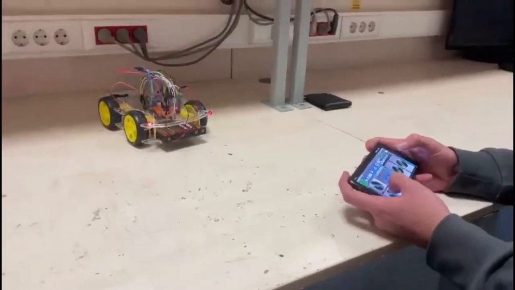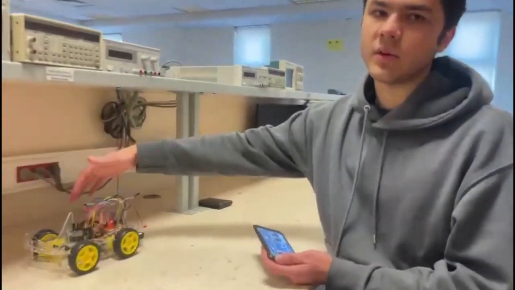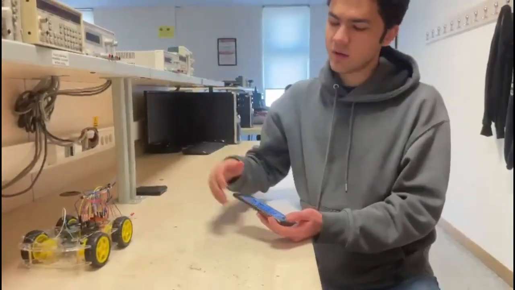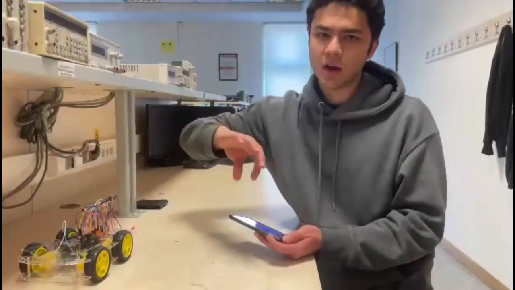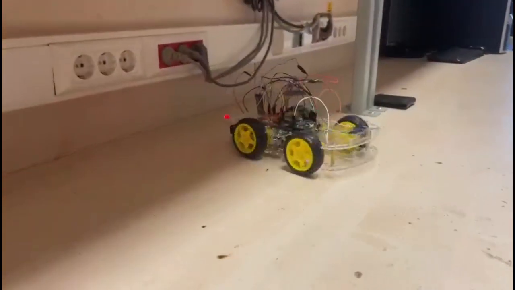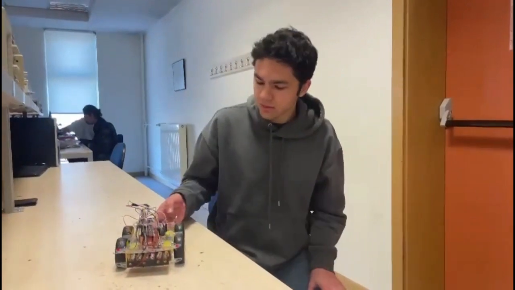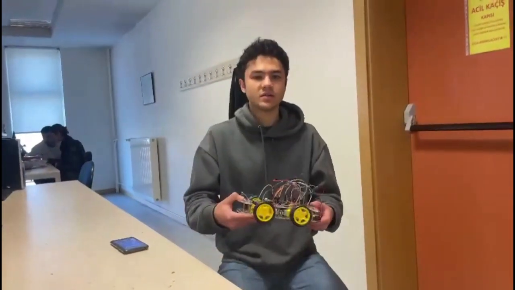I implemented right and left turns by just stopping one side of the car and giving full power to the other side, so that the friction in this section of the car will force the car to rotate, as you can see. And now I will give you a demonstration of the driving of this car and in the range also.